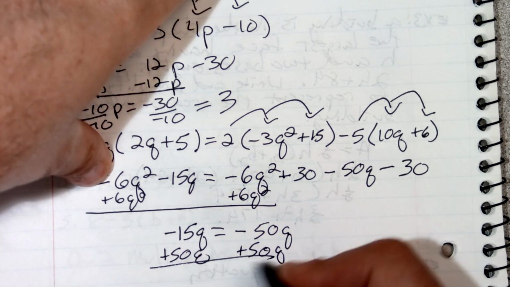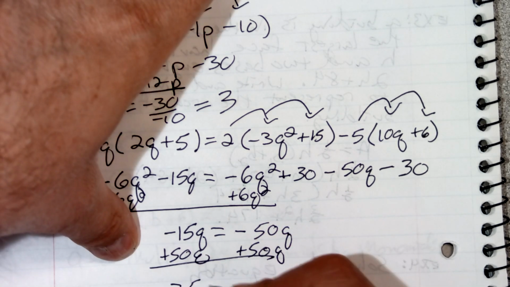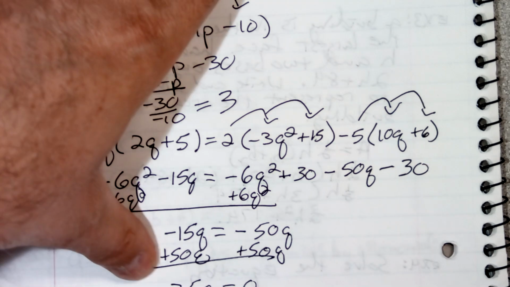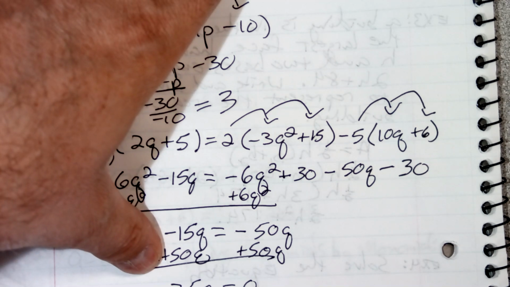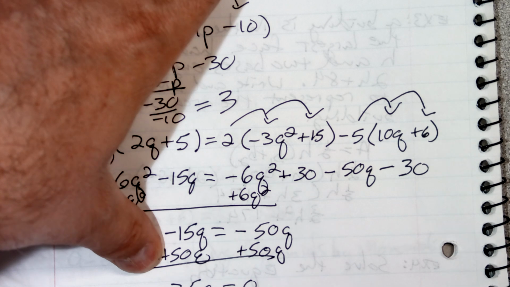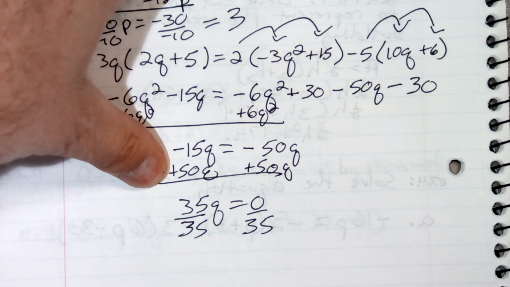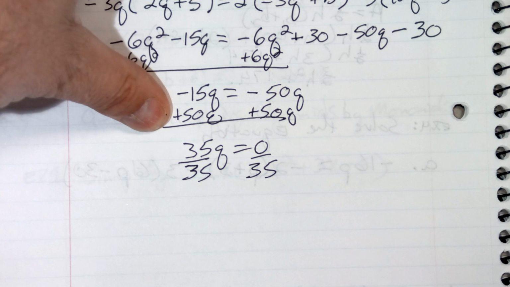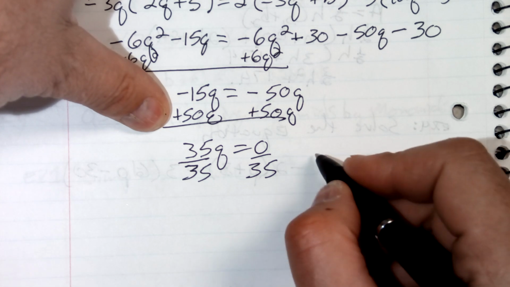So then that gives me 35q equals 0. How do I get the 35 away from the q? Divide. Yes, sir. And now what's 0 divided by 35? 0. All right, we are done.